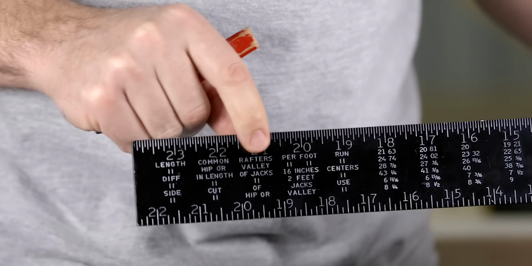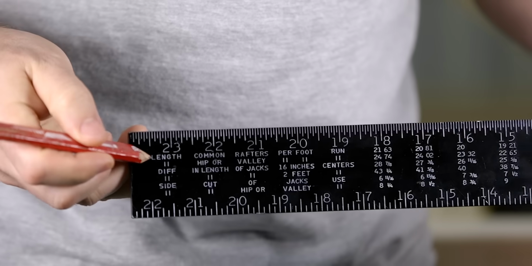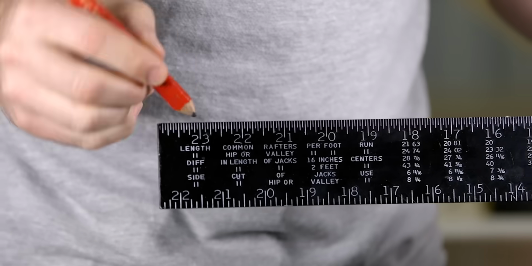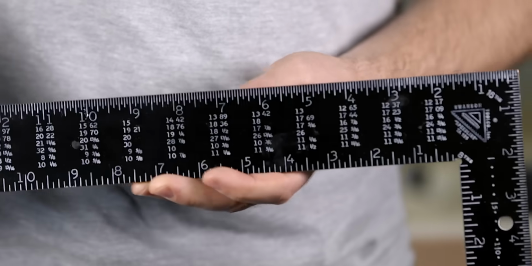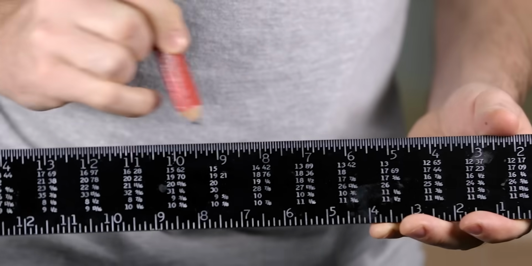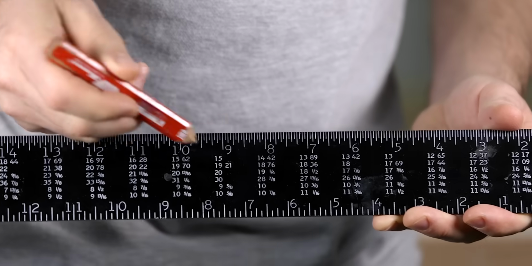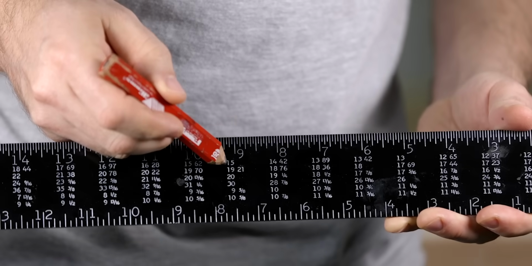The second method utilizes rafter tables, which can be found online or on a framing square if you have one. If we look at my framing square, length of common rafter per foot of run is located here below the inch marks. The inch marks represent units of rise. So if we look under the 9, which is what our roof is, we can see that the unit length for a 9/12 slope roof is 15 inches. As you can see, both methods come up with the same number.